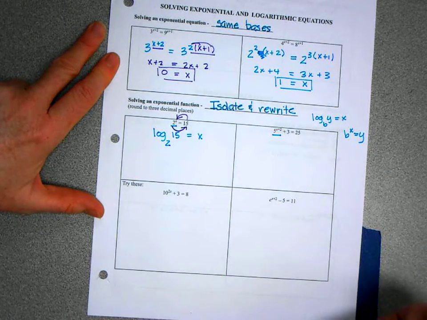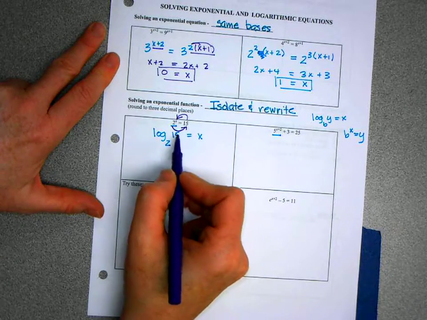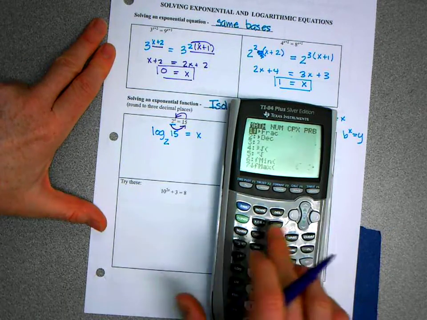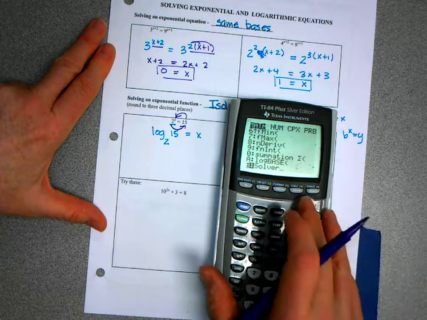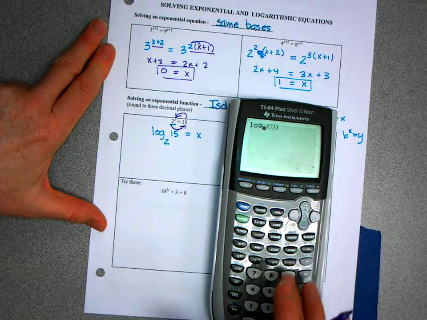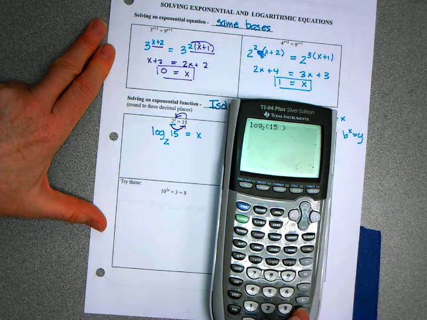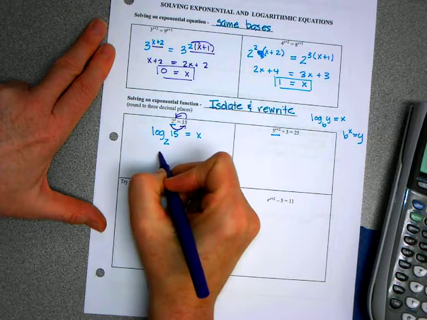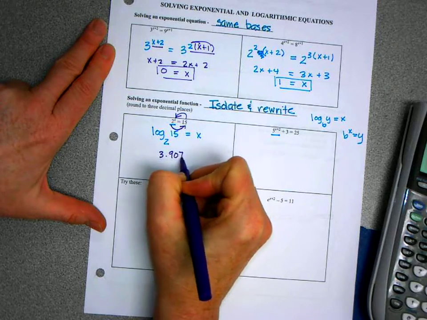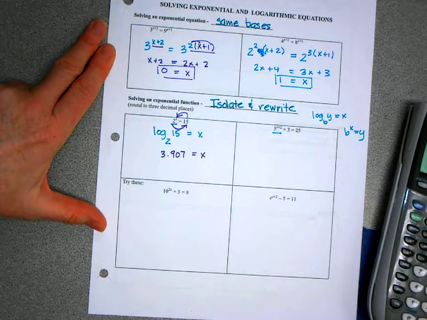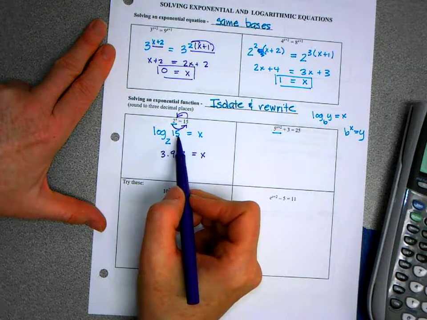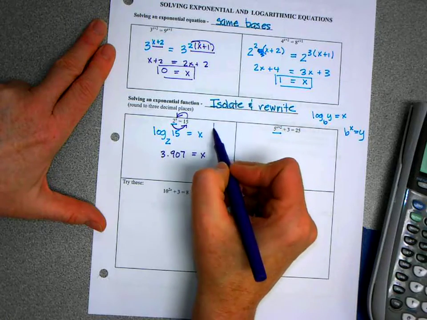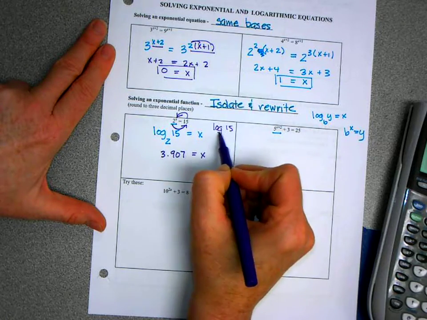Now, this is just a number on my calculator. So I just take my calculator, math, log base, the log base 2 of 15, and we'll round that to the 7th place. 3.907 equals x. Remember, if you don't have a log base function on your calculator, you use the change of base formula, which is the log of 15 divided by the log of 2.